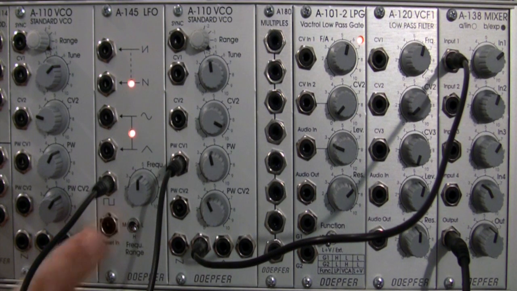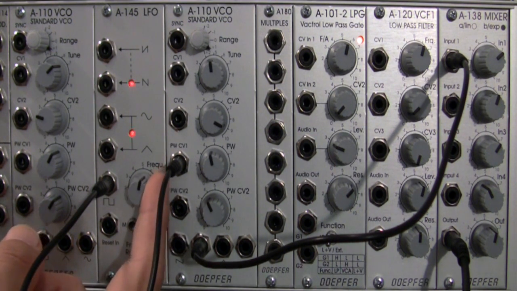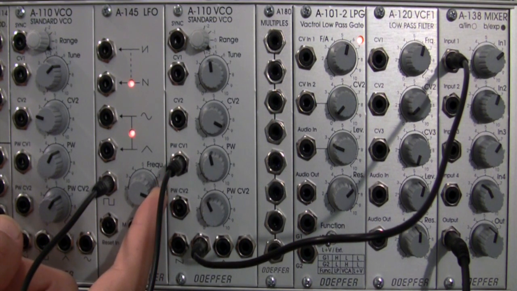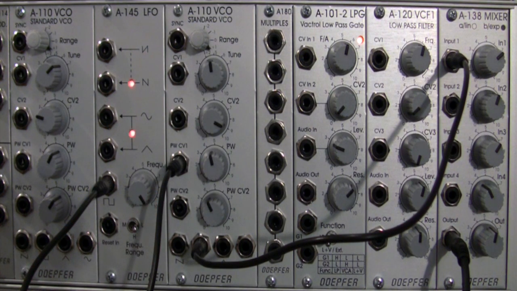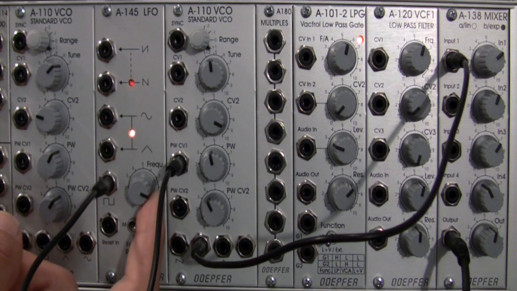So what's happening is it'll start at a constant level and then stop. And then start at a constant level and then stop. So that's what we're hearing right there. And as we adjust the frequency, it's making that happen just a little bit faster. All the way to the very top. Okay. And so then I can go all the way back.